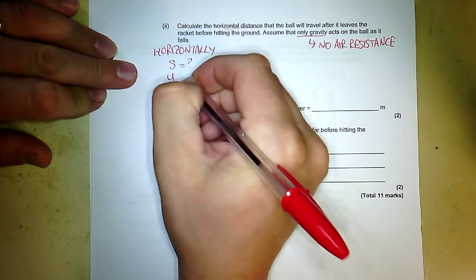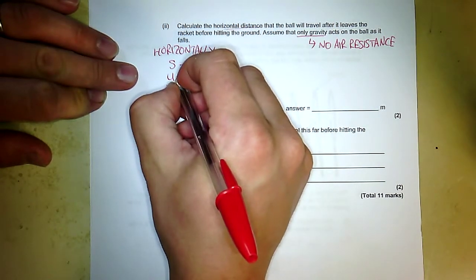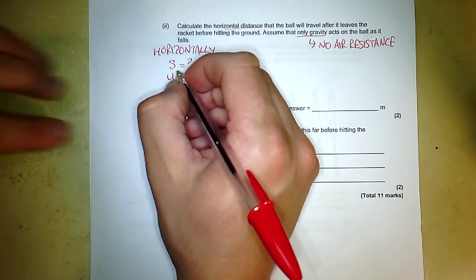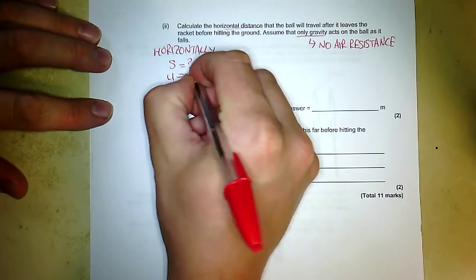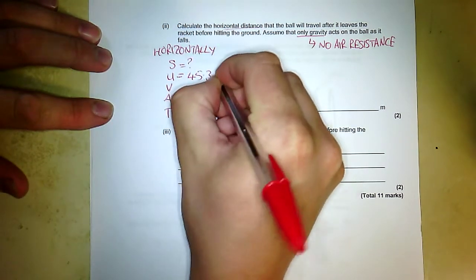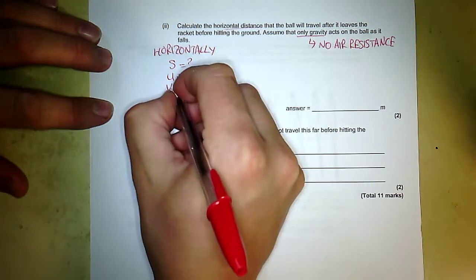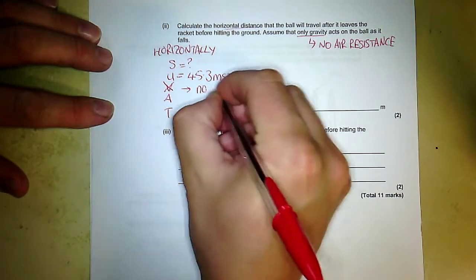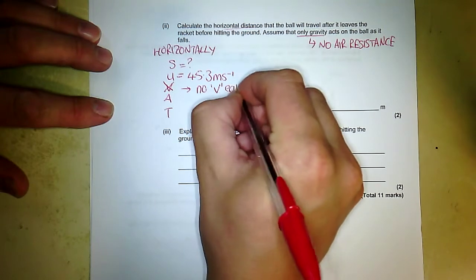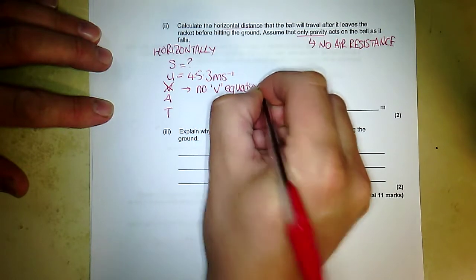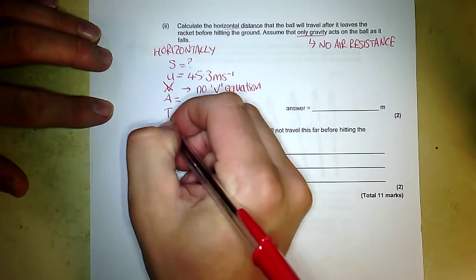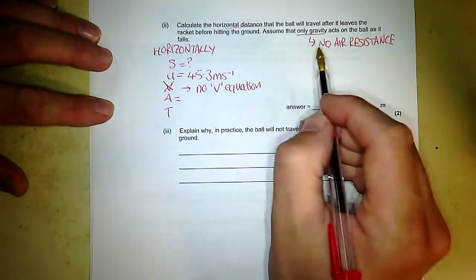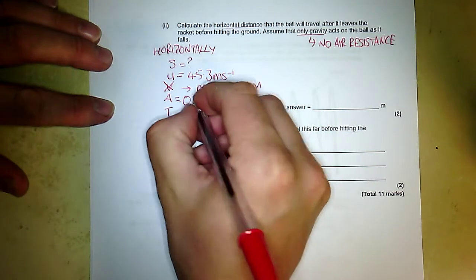That is our unknown. U, the initial velocity, we calculated in the first question, 45.3 metres per second. V, the final velocity, we have no information on, so we use the no v equation. A, the acceleration, because there is no air resistance, only gravity, horizontally there is no deceleration.